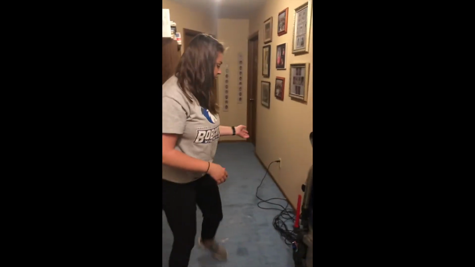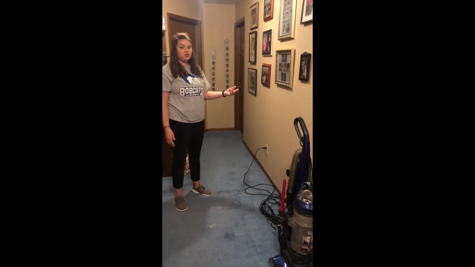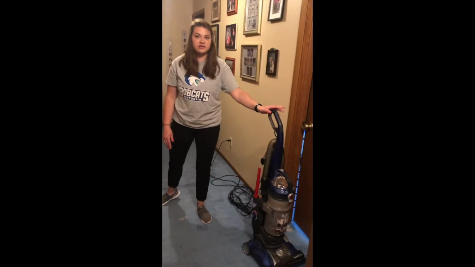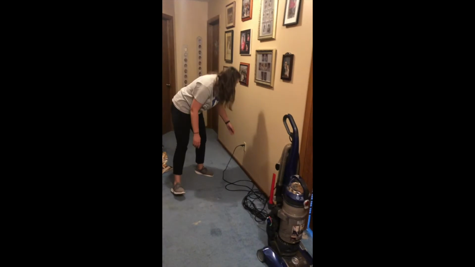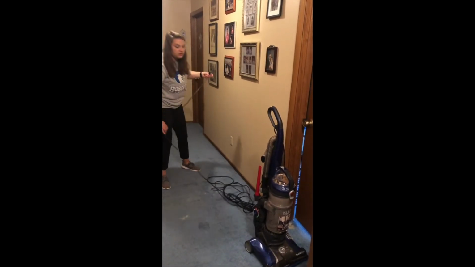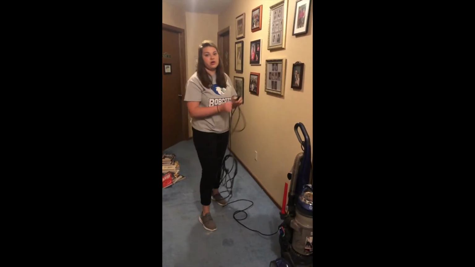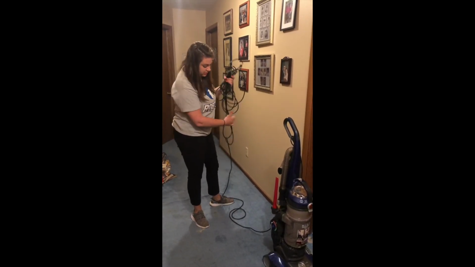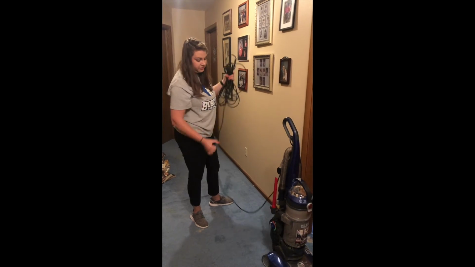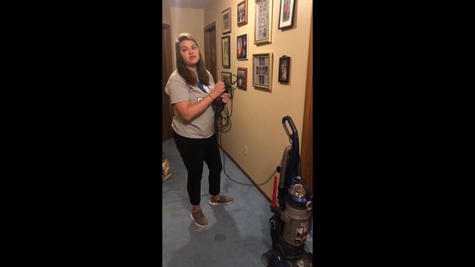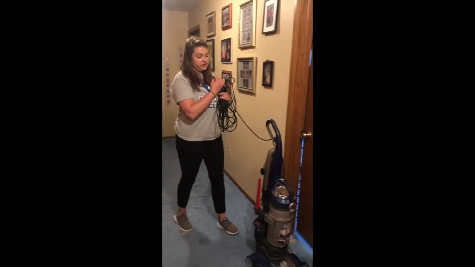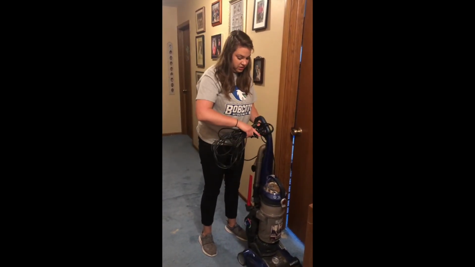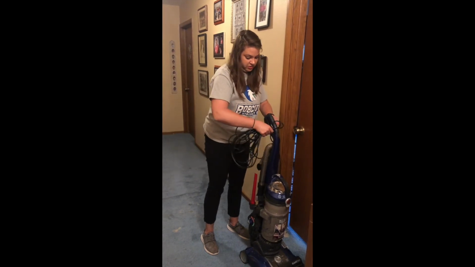Now, the vacuum has two trip hazards. The cord is on the ground and it's in the way over here. So, when you're done using the vacuum or other electronic appliances, ravel up the cords nicely and then place it somewhere out of the way but still accessible for when you need it, such as a closet or a spare bedroom.